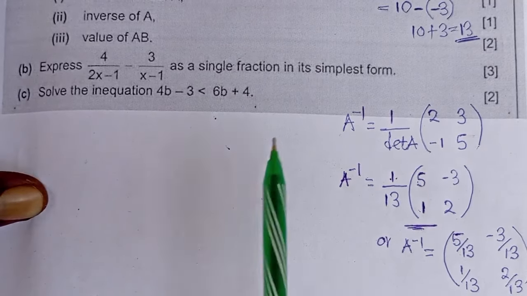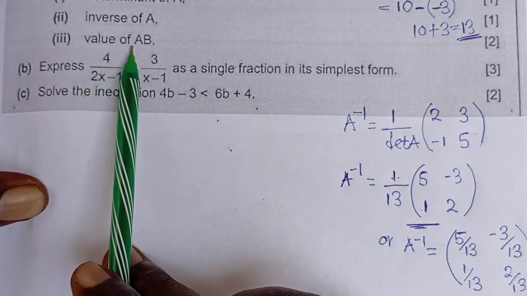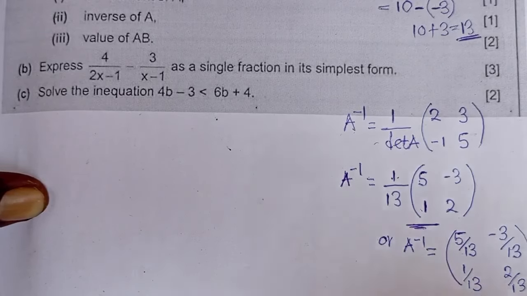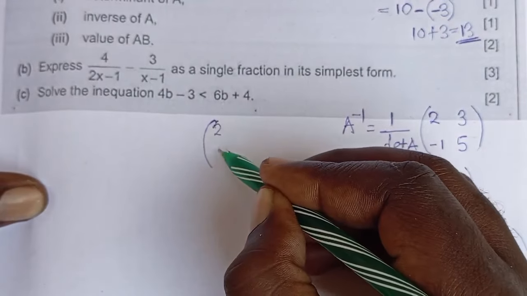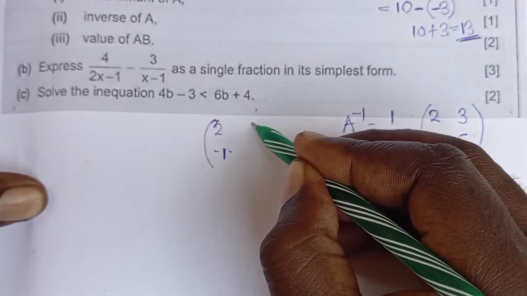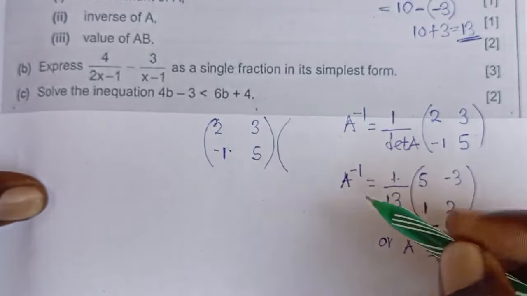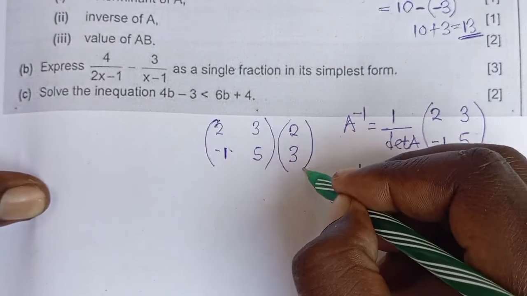We proceed now to this question that is telling us to say the value of AB. So AB, we are multiplying AB. So what is our A in this case? That is 2, -1. We've got 3 and 5, which is being multiplied by B. Where is B? We've got 2 and 3.